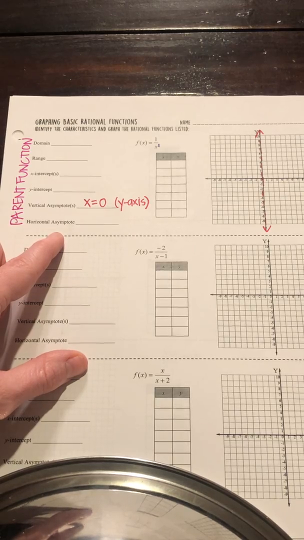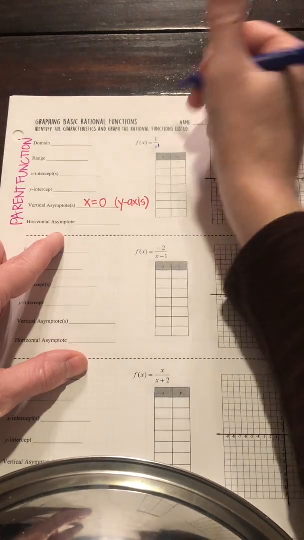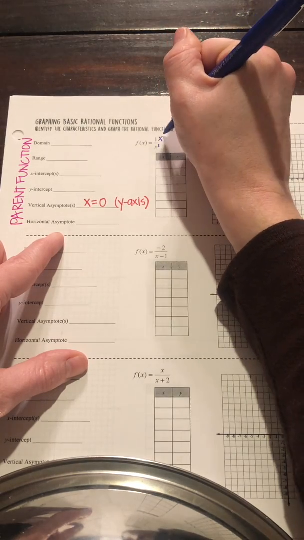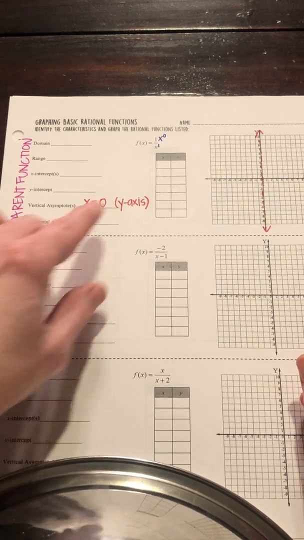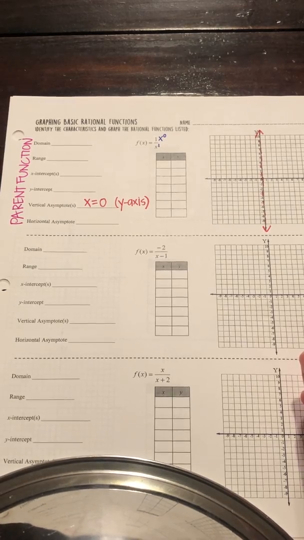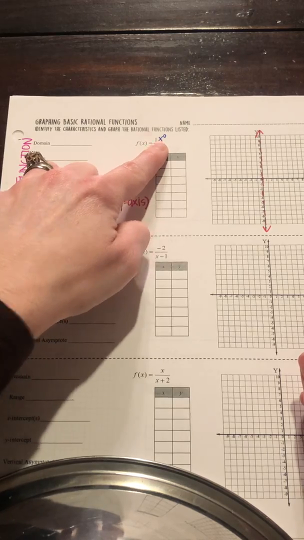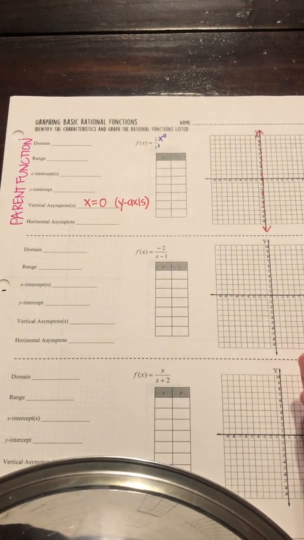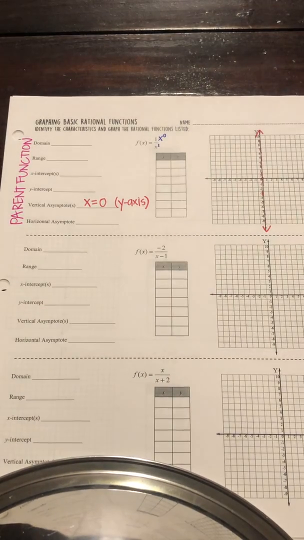What I want you to understand, though, is that there is a variable up top, but it's kind of just imaginary. It's technically x to the 0 power. If you think about it and think about the exponent rules, any number raised to the 0 power is 1. Okay, so that's where this 1 came from.